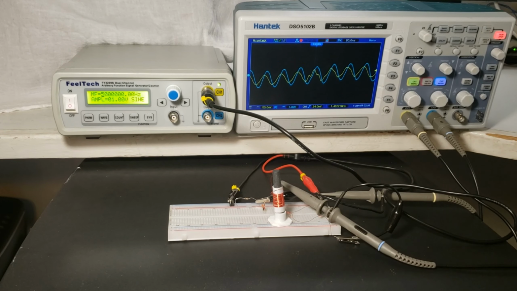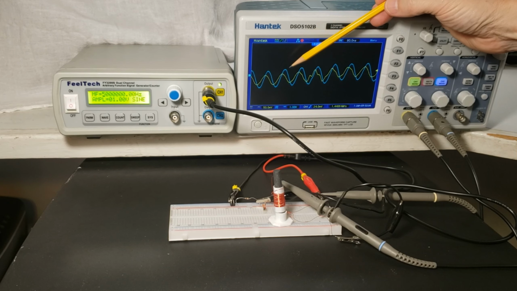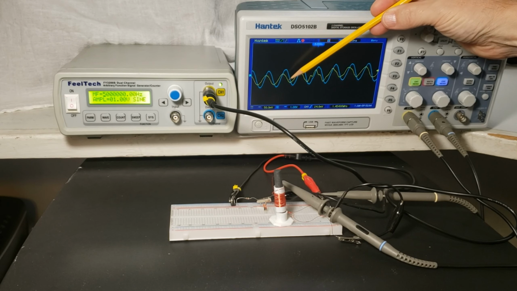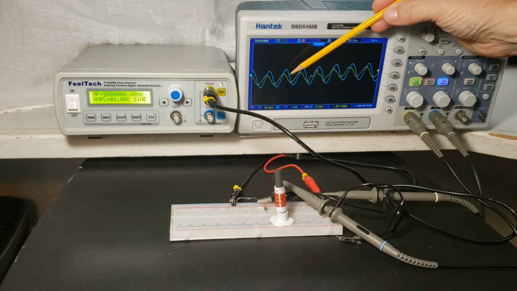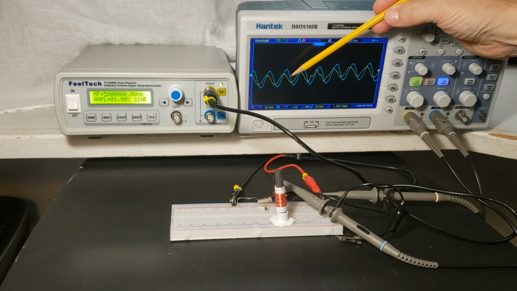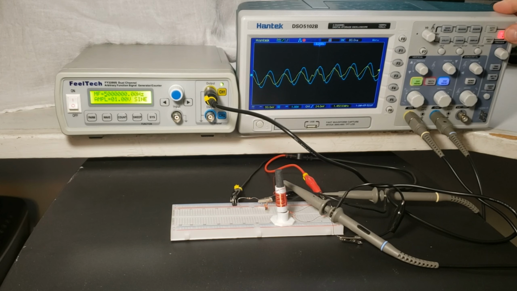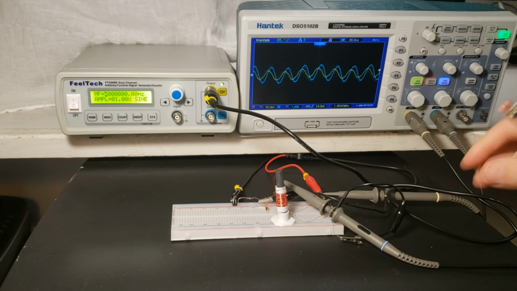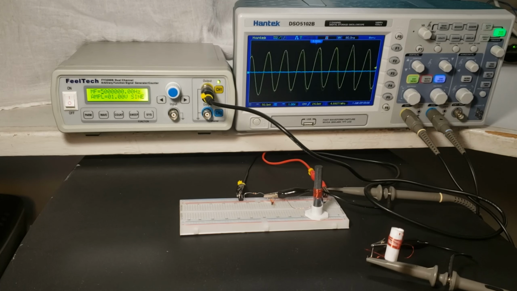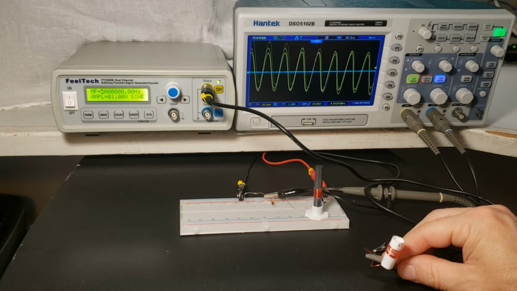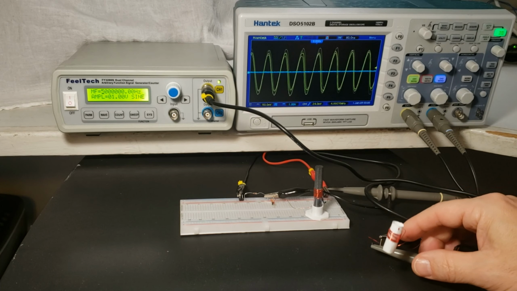We'll pause this again, but you'll notice that the blue actually has more current than the primary, and this is what we would call a step-up transformer. And this is a wonderful example of how transformers work and how electromagnetic induction works.